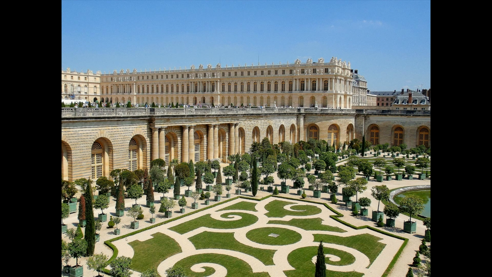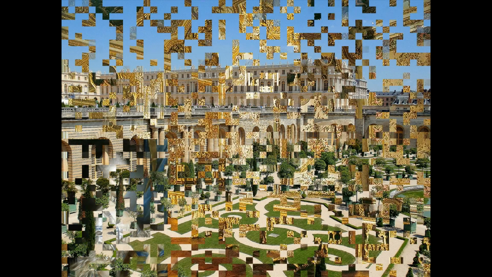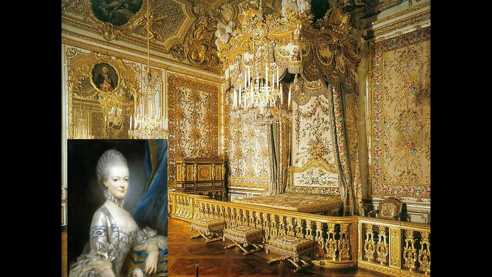And I talked to you about the sculpted gardens and how they were the setting for Alice in Wonderland. This is Marie Antoinette's bedroom inside of Versailles. All gold thread woven into the fabrics, really elaborate designs, over the top luxury.